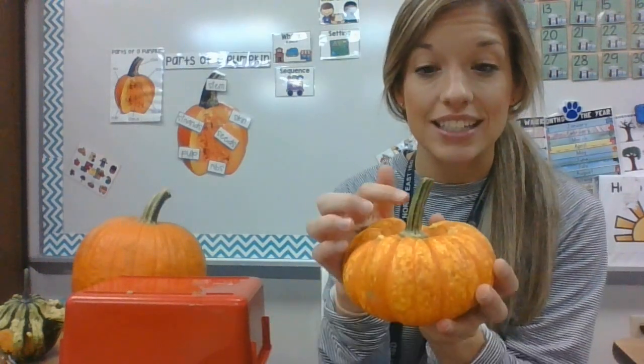If we look right here, this piece is really important. This is the stem. Can you say stem? The stem. The stem is really important because the stem is what connects the pumpkin to the vine so that it can grow. As we read our story last week, Apples and Pumpkins, Dad was having to cut the pumpkin from the vine. He was having to cut right here at the stem. The stem is very, very important.